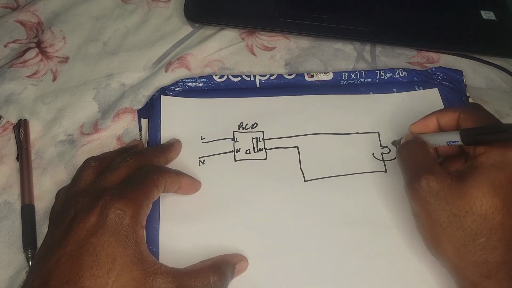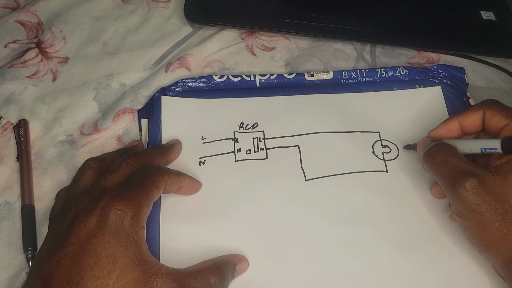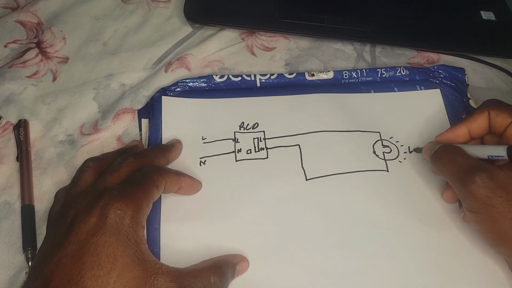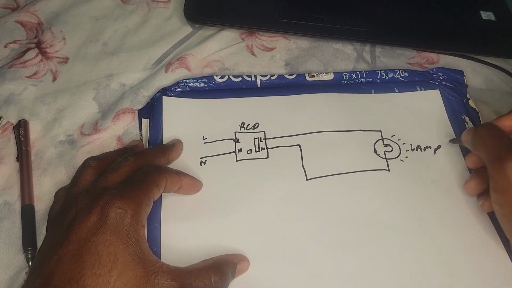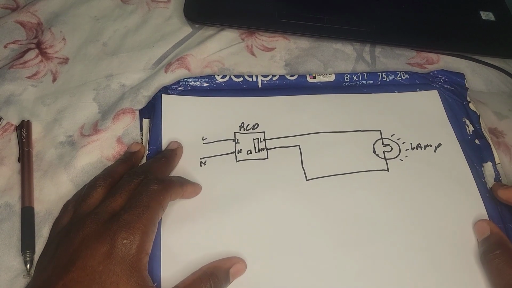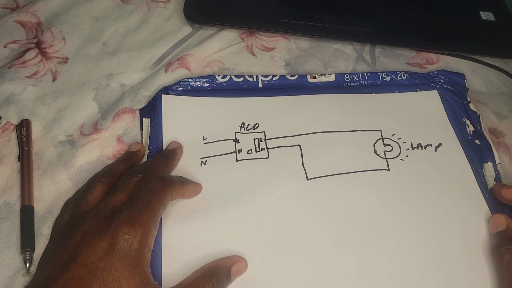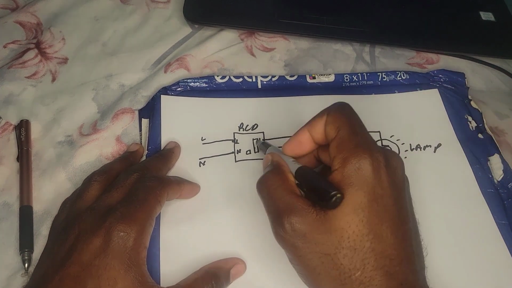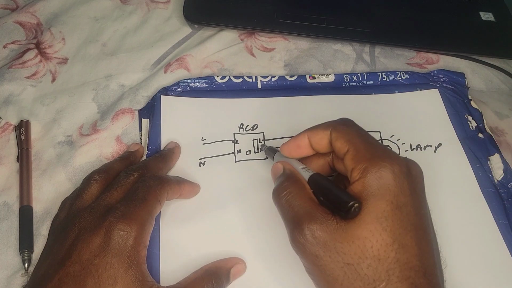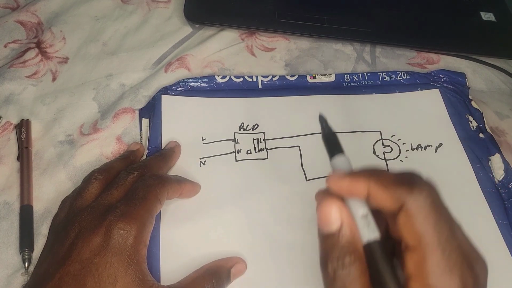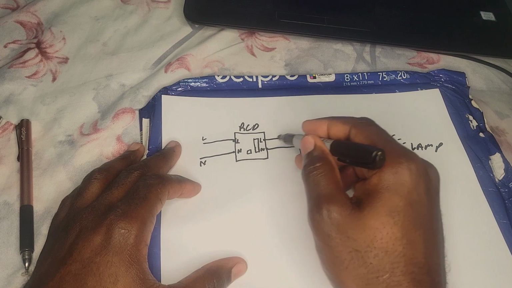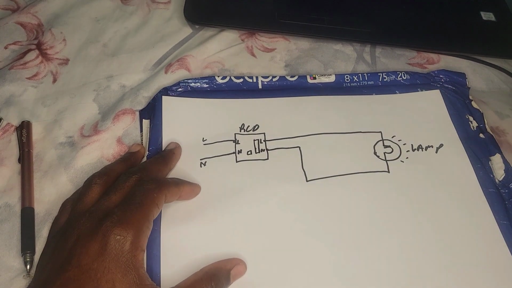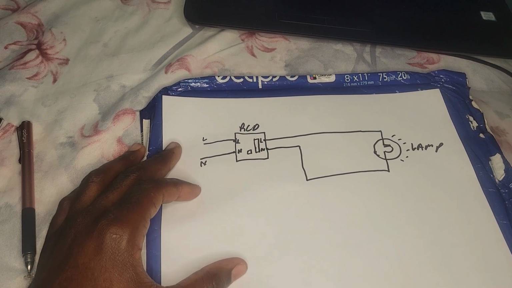So our load is a light bulb, right? This is a lamp right here. I hope everyone is following me so far. This is our live circuit, this one right here, and this is our neutral. Let me go again. This is our live line and this is our neutral going back to the RCD.